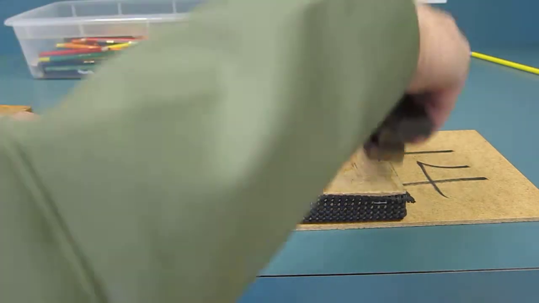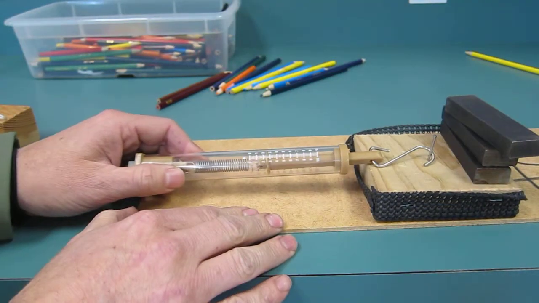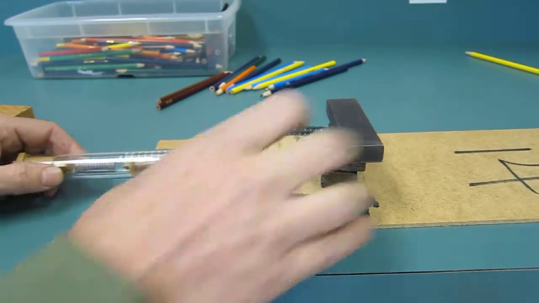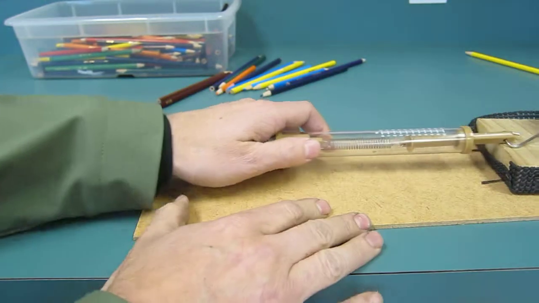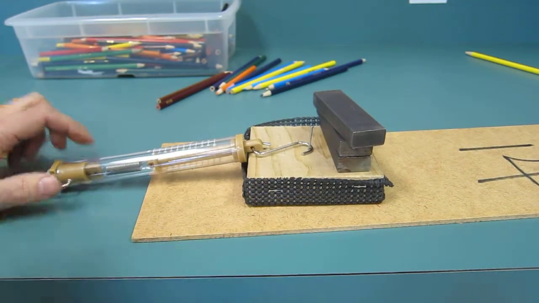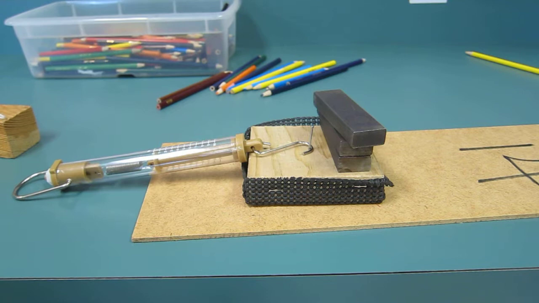Oops, I forgot to keep the blocks on. Sorry. Pull it and get a smooth pull going. This is going to be a little harder to do. There we go. It's about 3.5 newtons as it's being pulled. So that ought to give you some data for your lab.